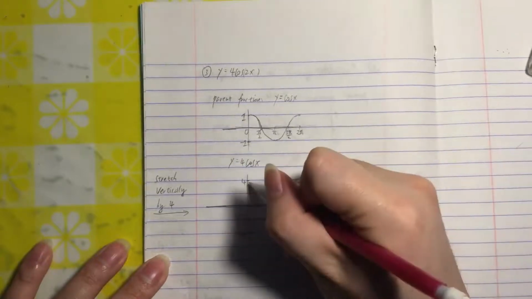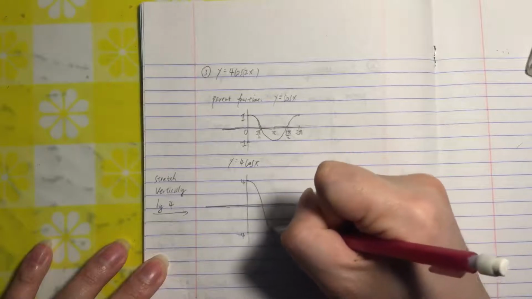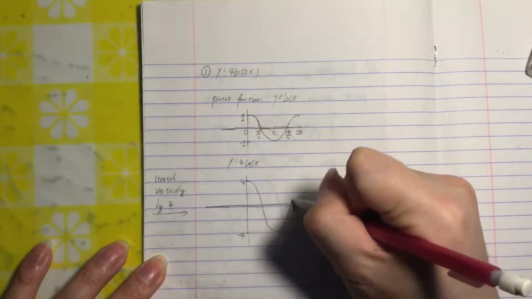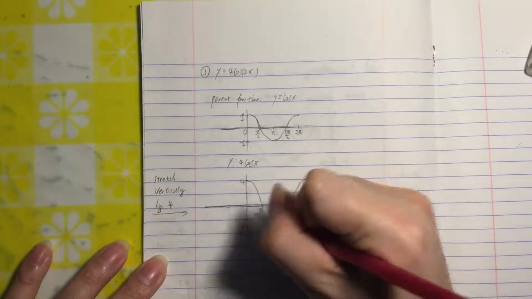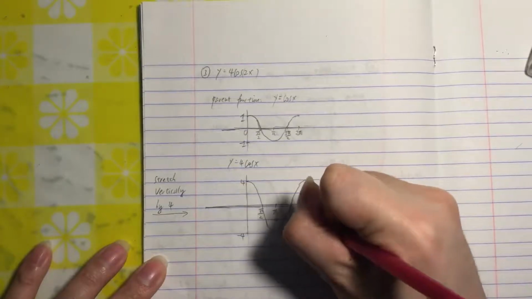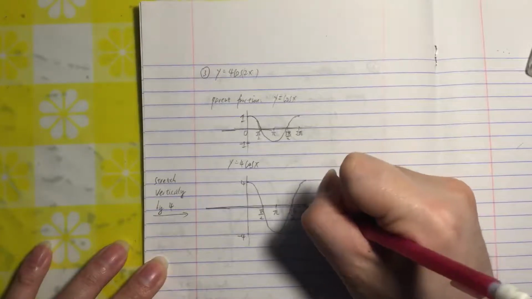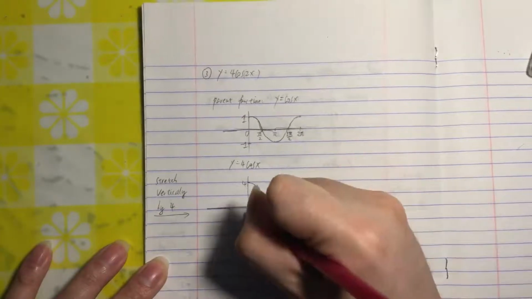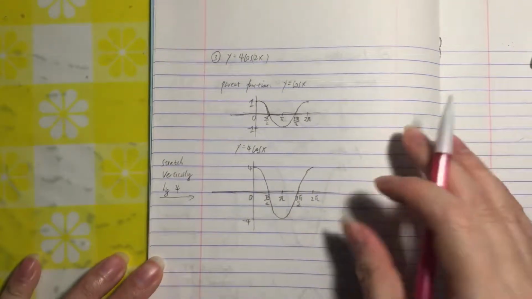And everything else stays the same. That's pi over 2. That's pi. 3 pi over 2. And that's 2 pi here. That's 0. That's the graph y equal to 4 cosine of x.